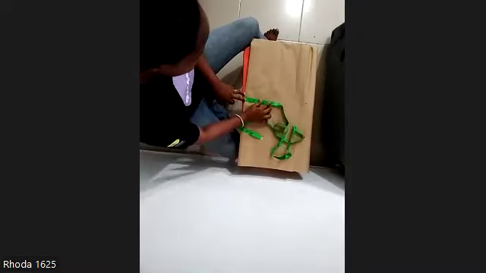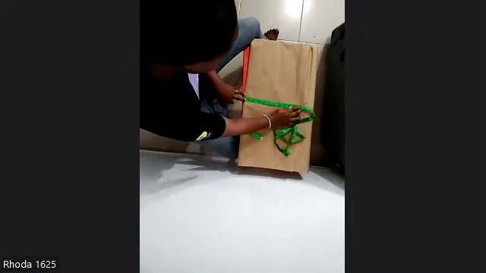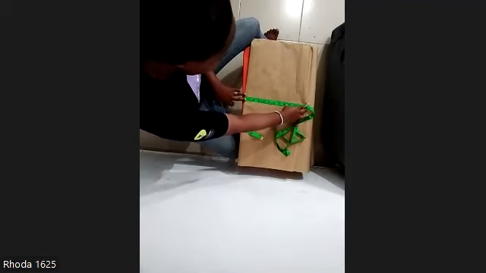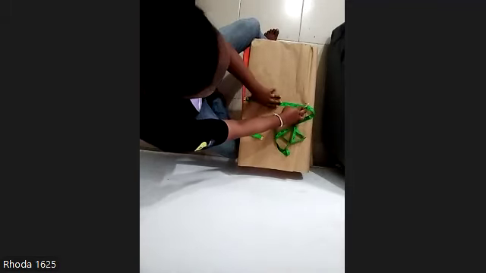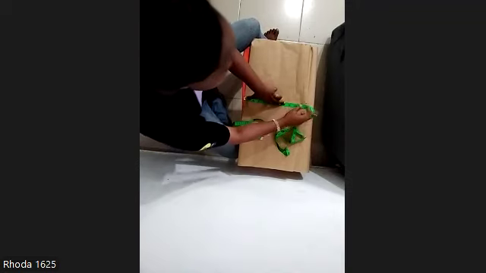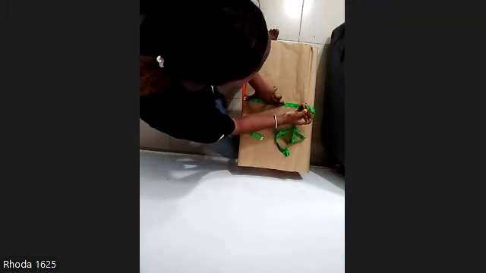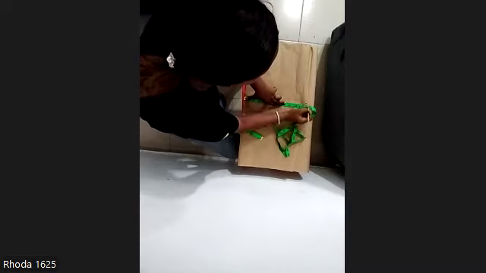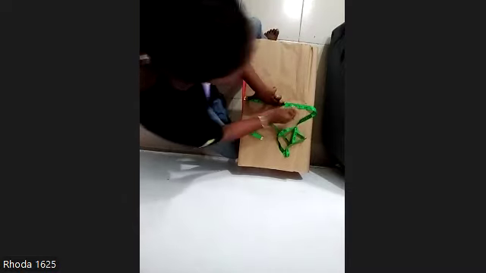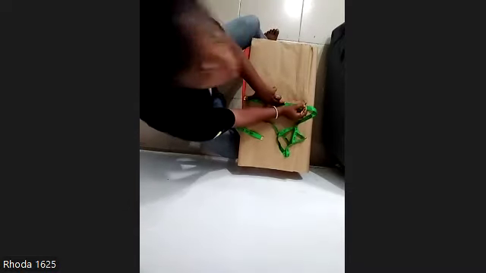My hip is 40. Divided by 4 is 10. Plus the 2 inches seam allowance makes it 12. Then I'll mark that 12 exactly on my hip line.